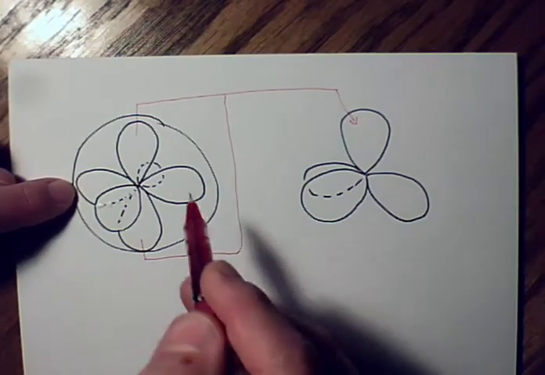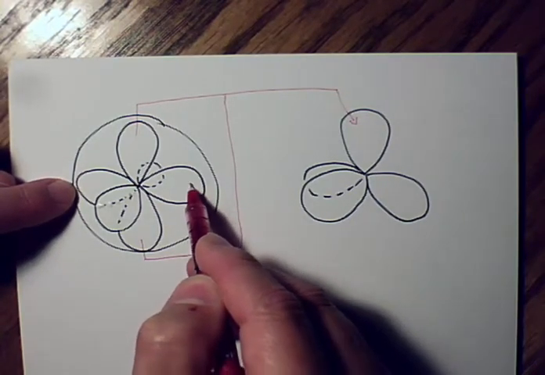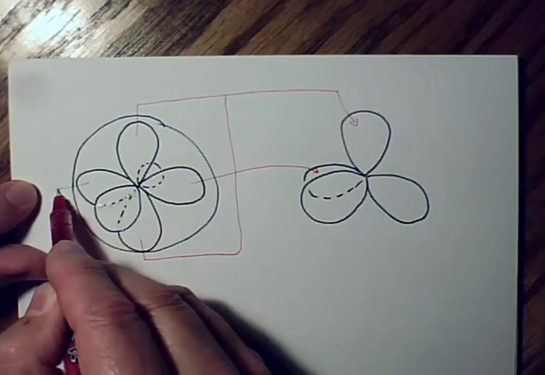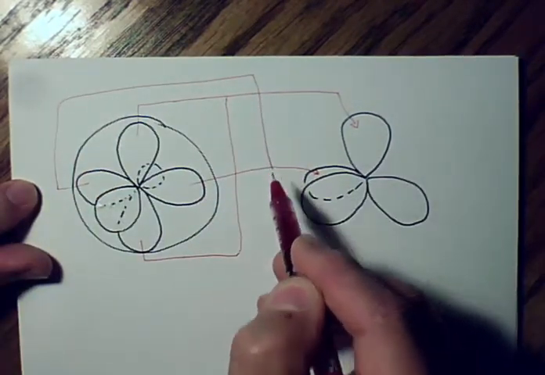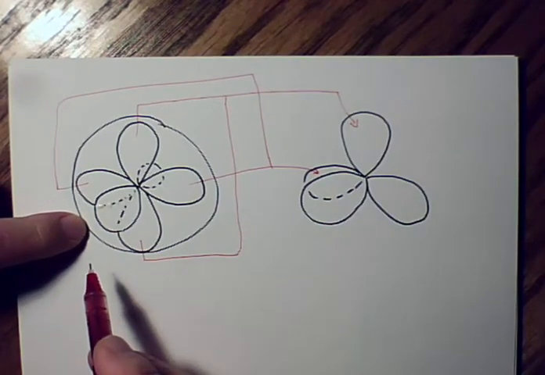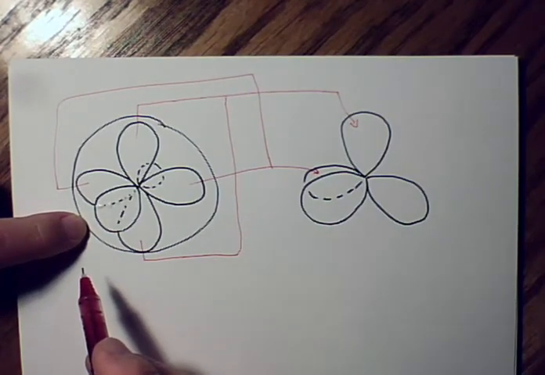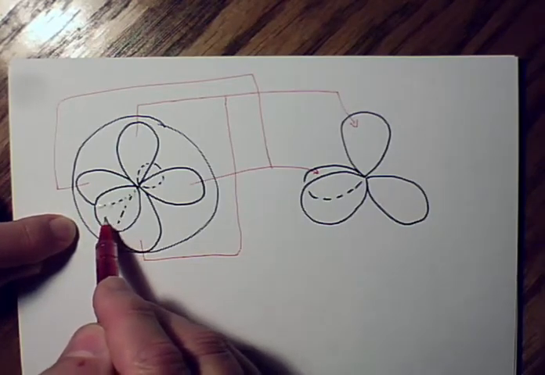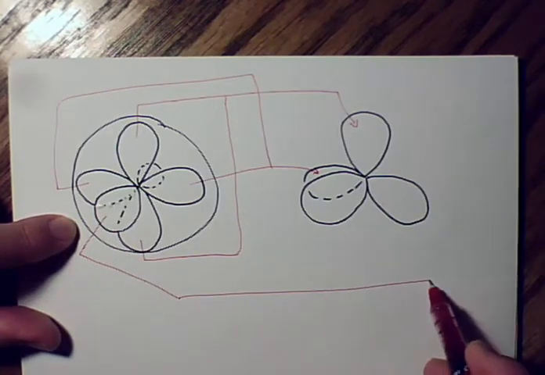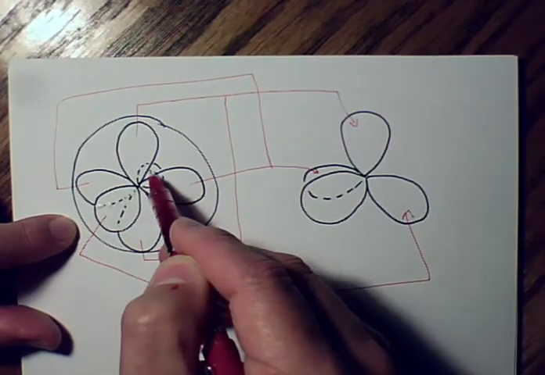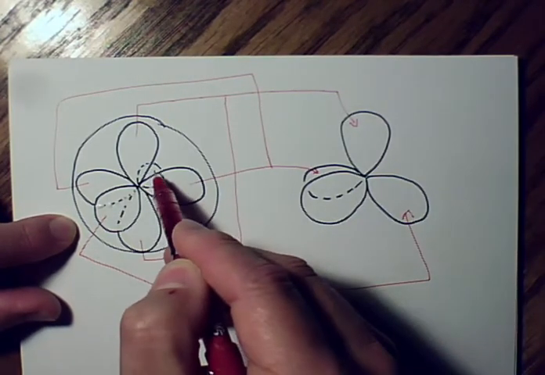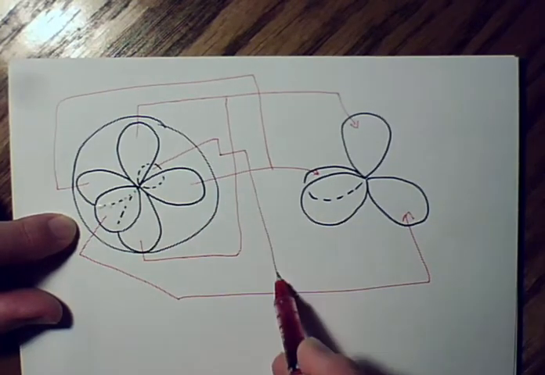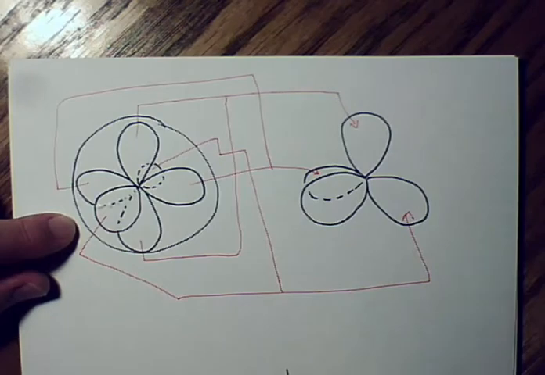So it doesn't matter which one you put it to, just make sure you have both of them. And if this one is going to be this one over here on the back side, then this one over here, which is part of the same thing, has to go to the same place.